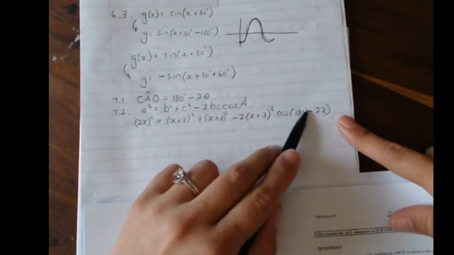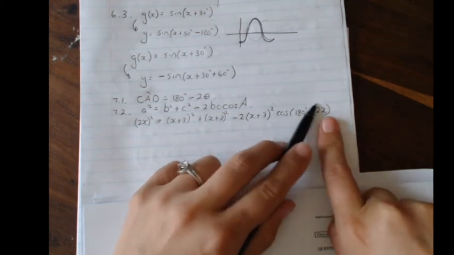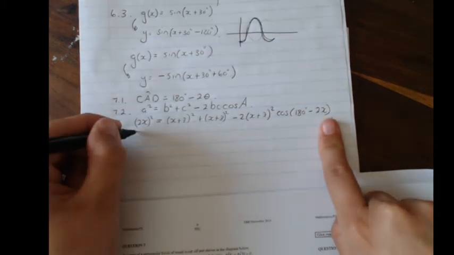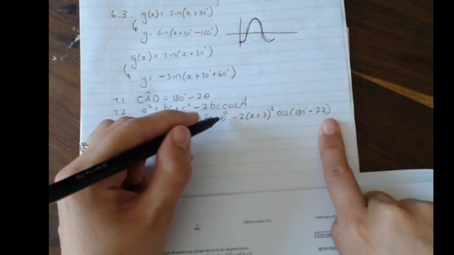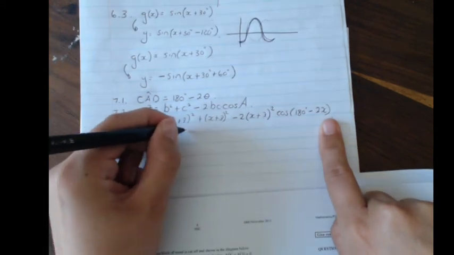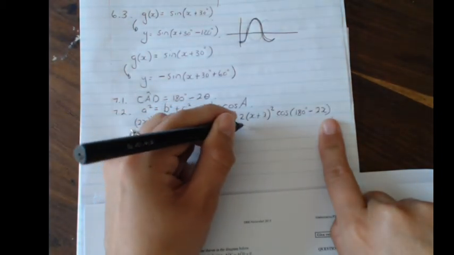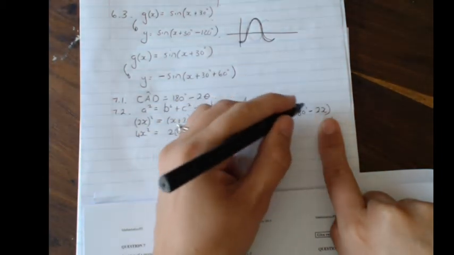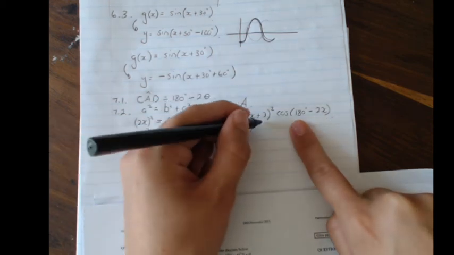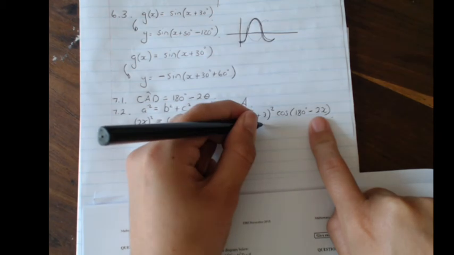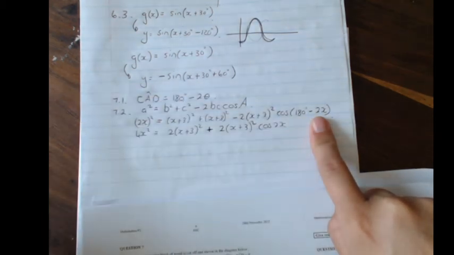180 minus is quadrant 2, where cos is negative, so this I can reduce to negative cos 2x. So I have here 4x squared is x plus 3 squared plus x plus 3 squared, which is going to be 2 times x plus 3 squared. I just add like terms, minus 2 times x plus 3 squared, and this becomes then plus, so this is negative cos 2x, which if I multiply this negative somewhere there in front makes that a plus.